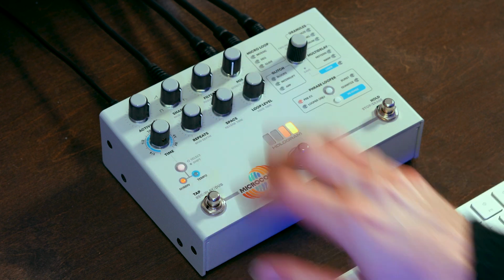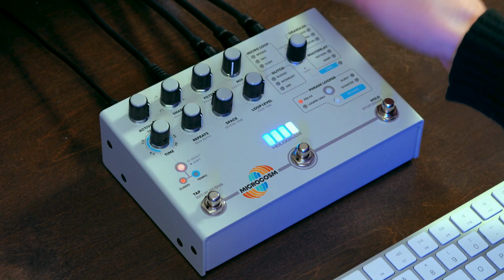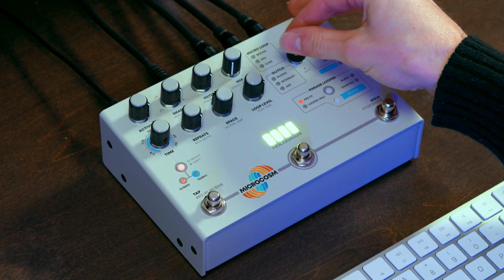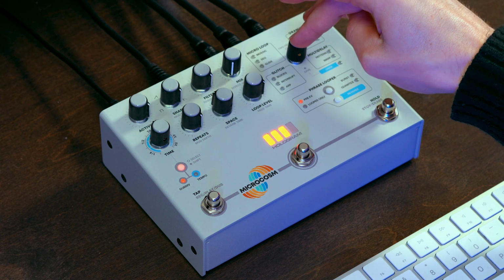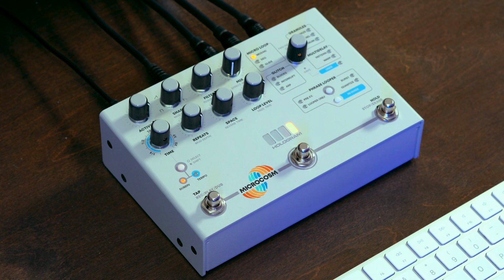Next, you'll want to choose the specific channel that Microcosm is listening to MIDI messages on. You can change Microcosm's MIDI channel by entering Global Configuration, moving the time knob, and selecting channels 1 through 16. That's all listed in the manual. Just for the sake of demonstration, I'm going to set mine to channel 4 and hit the bypass switch to leave global configuration.